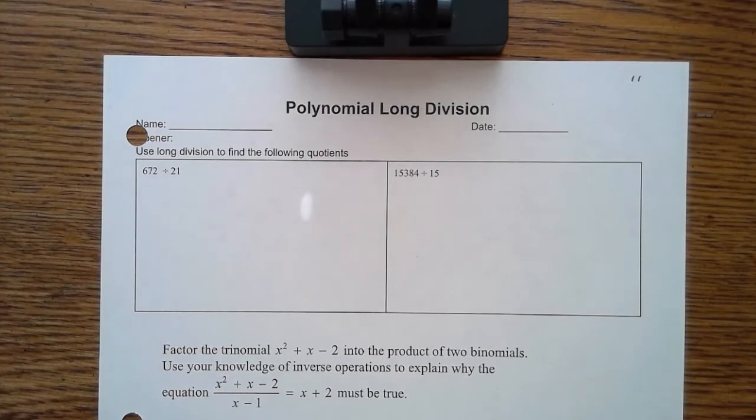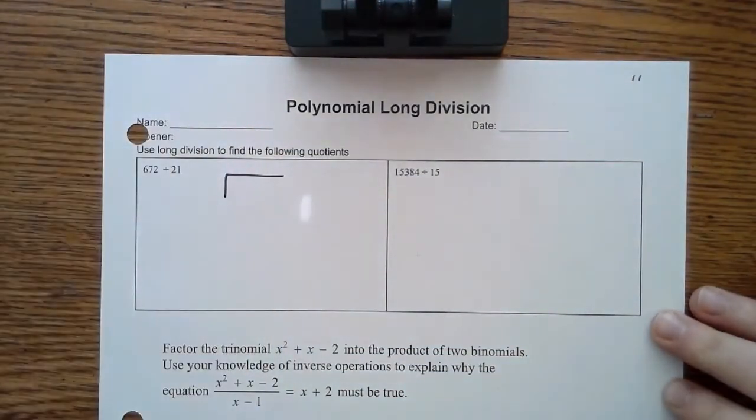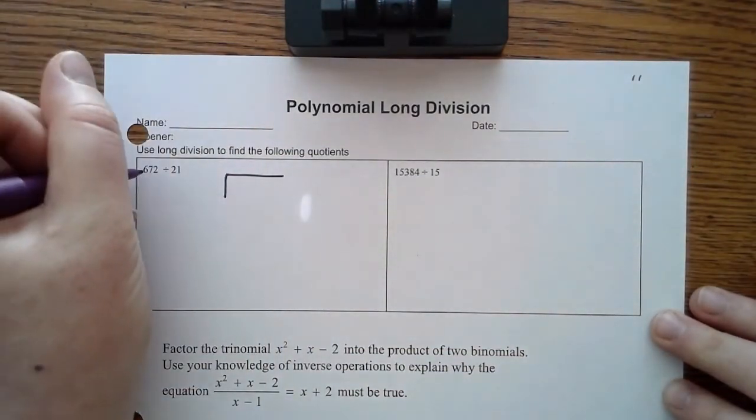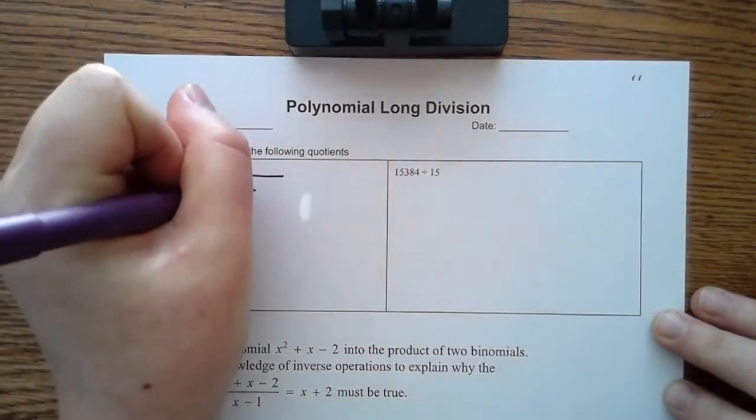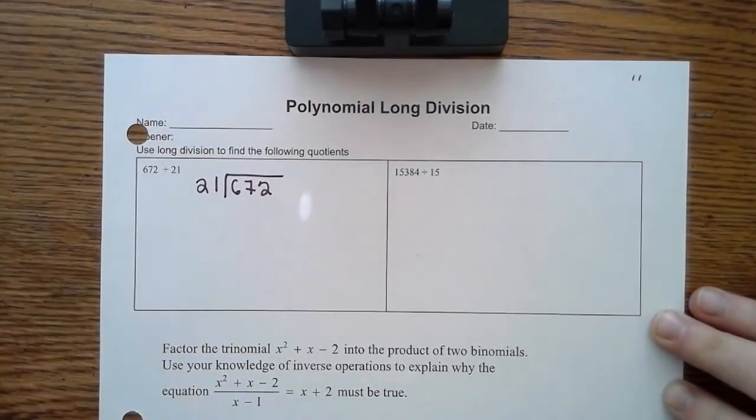So let's get started by doing some long division. And I recommend pausing the video and seeing if you know how to do this on your own. So the number goes in, this goes inside the house. Guys, I still talk to myself like that. So this is our setup.